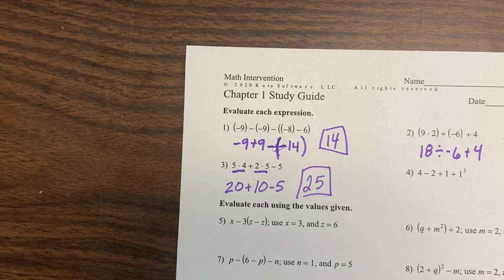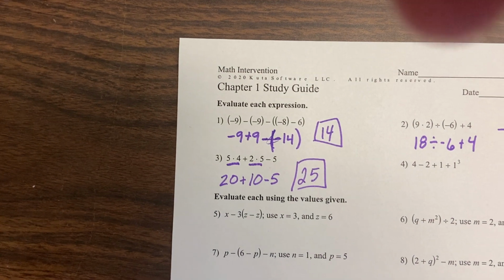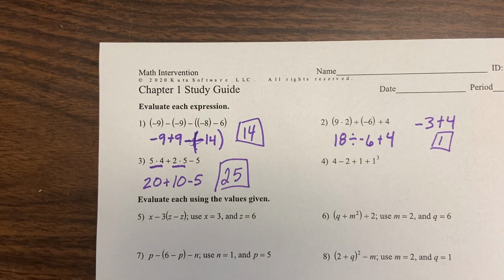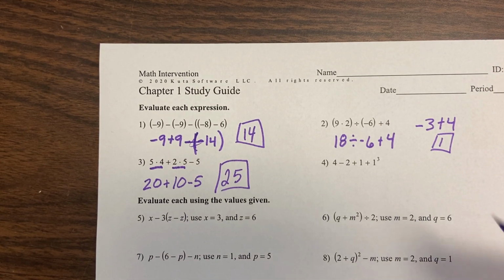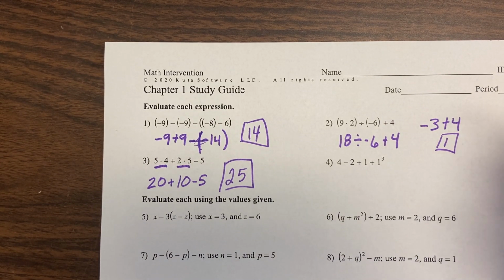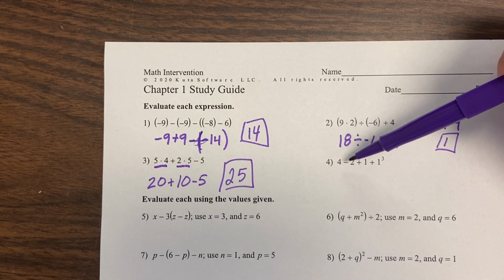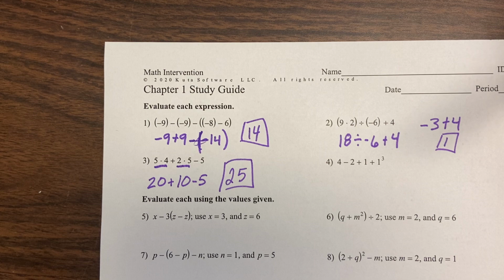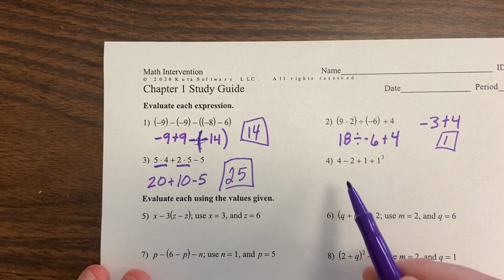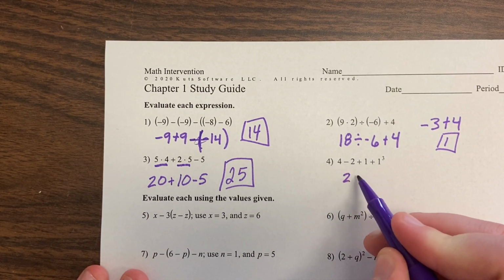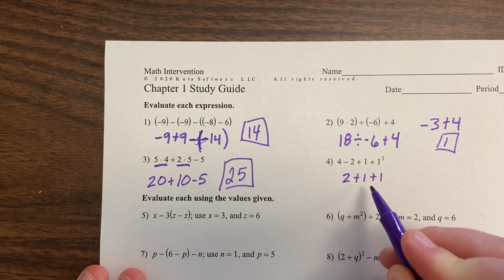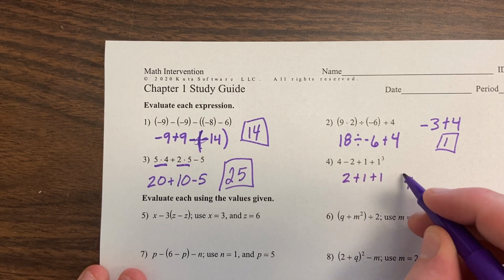And number 4, looks like we've got an exponent. So first we need to take care of our parentheses, then we take care of our exponents. With no parentheses, we're going to take care of that first, but 1 to the 3rd is just going to stay a 1, right? So now we have subtraction, addition, and addition, so we work left to right. 4 minus 2 is 2. 2 plus 1 is 3. 3 plus 1 is our 4.